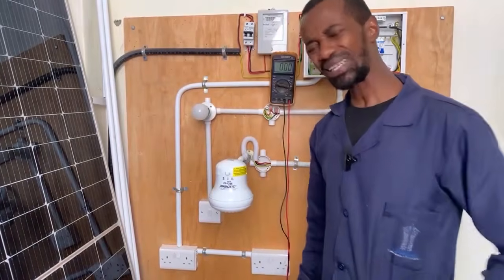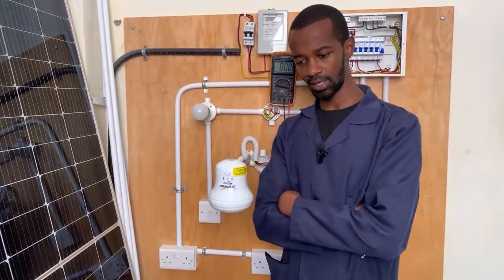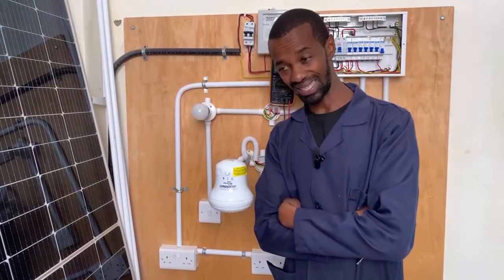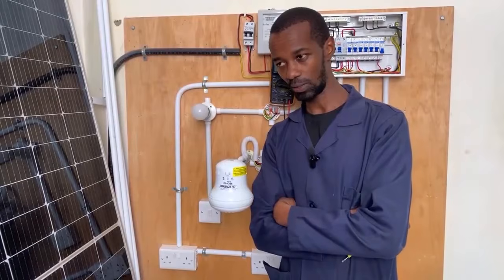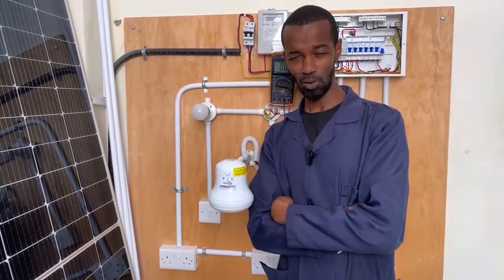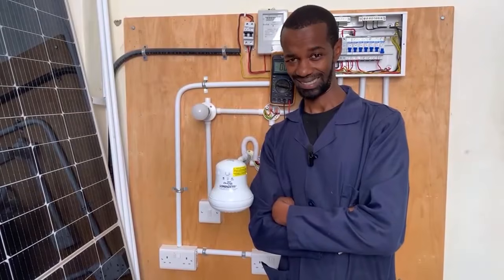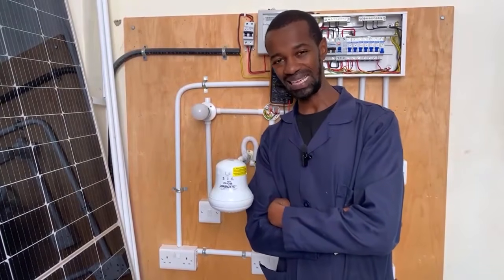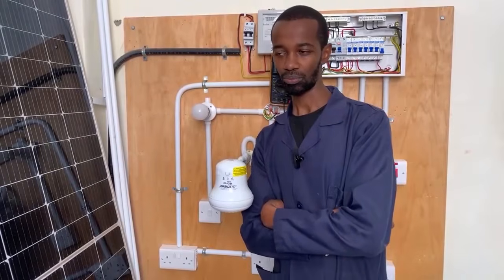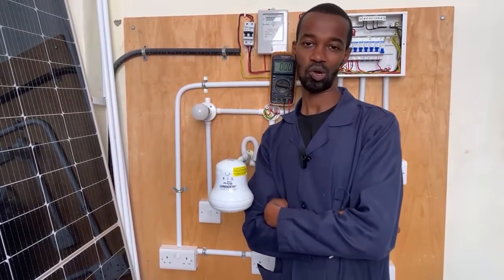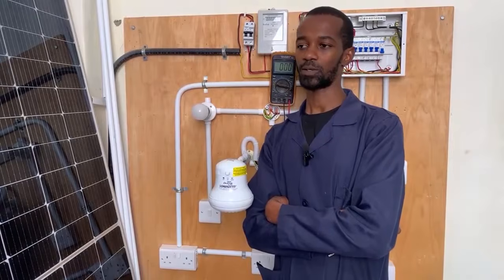Now, what are some of the bad things that may happen if the neutral is the one that is carrying current? The neutral can carry current, but as a return path, so that it can complete the circuit. Remember, without the neutral, there is no complete circuit.